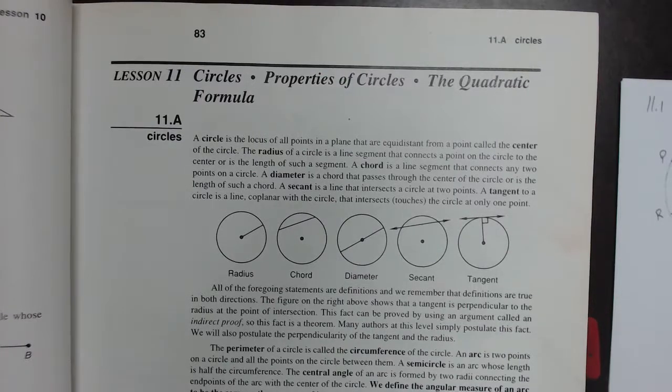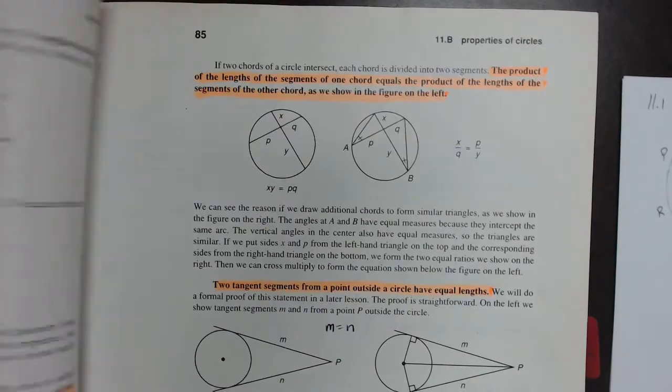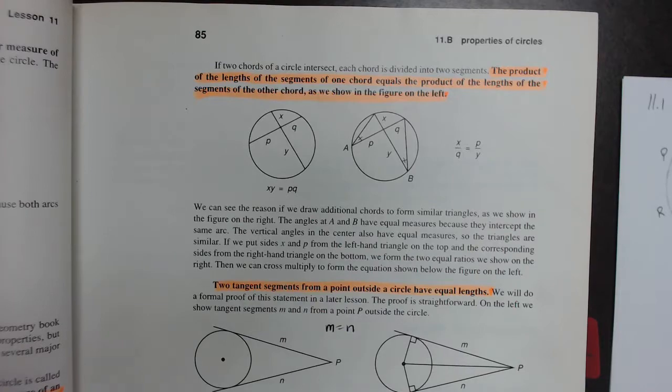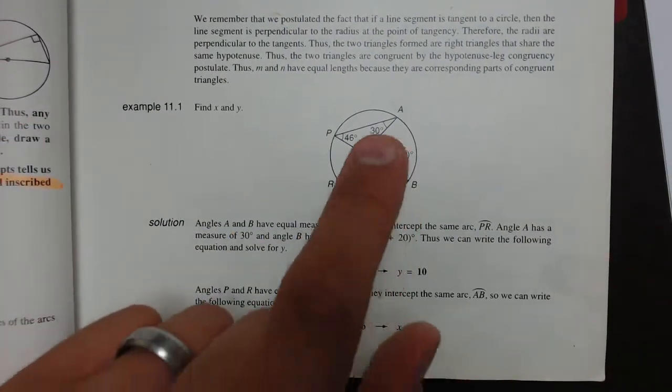Advanced Math Lesson 11, Circles, Properties of Circles, and the Quadratic Formula. We're going to focus on properties of circles and how they relate to chords, interior angles, secants, etc. First example we'll be starting with is 1.11 right here, and we've already copied this onto our work paper.